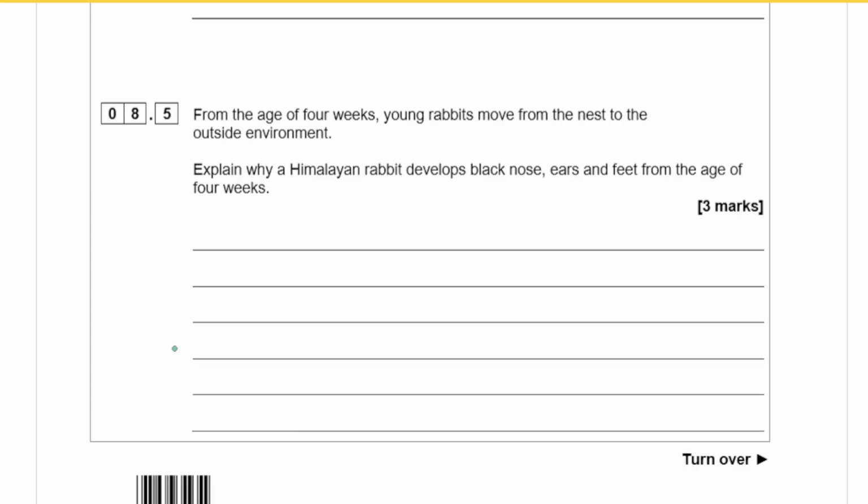From the age of 4 weeks, young rabbits move from the nest to the outside environment. Explain why a Himalayan rabbit develops black nose, ears and feet from the age of 4 weeks. Well, the outside environment is cooler.